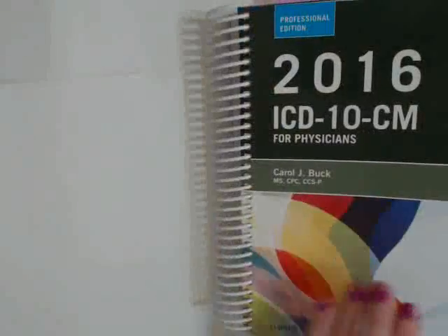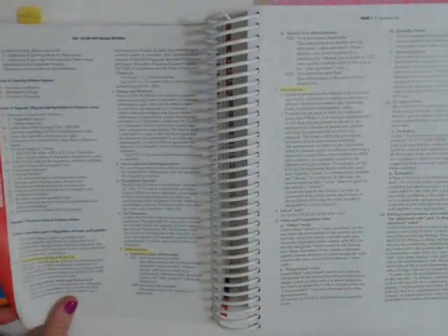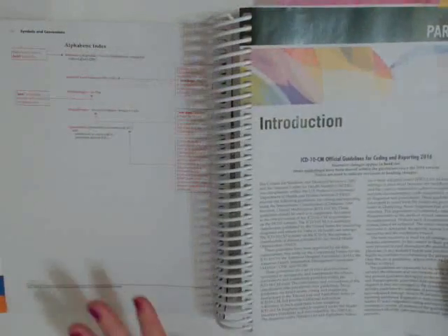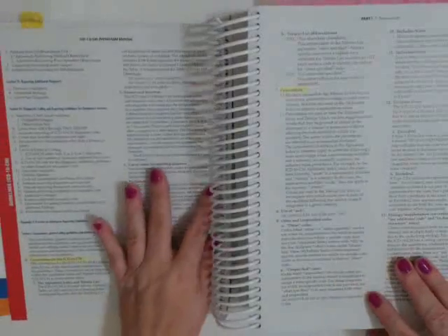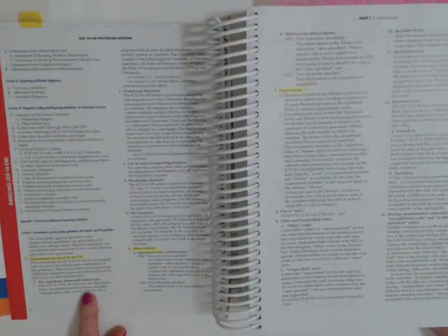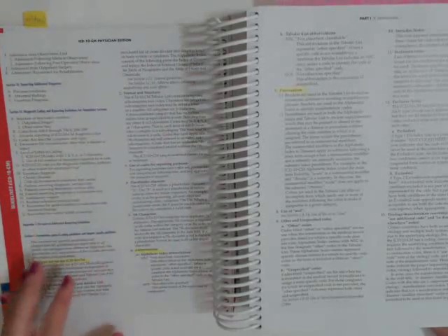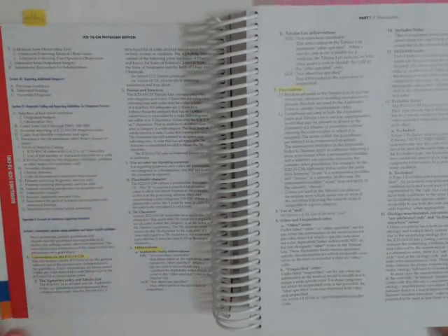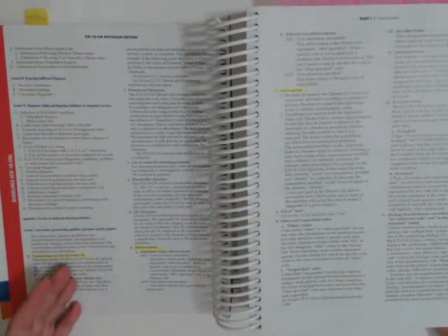Okay, here we go. This is 2016 ICD-10. We are just going over the guidelines. That's what this video will be. I'm actually starting on page 4 of the guidelines. It starts with the conventions, which we have already gone over, placeholder, seventh character, that kind of thing.